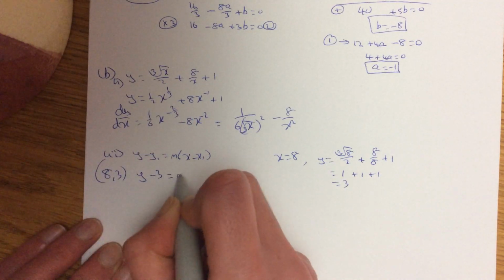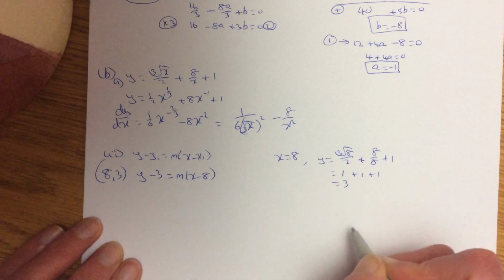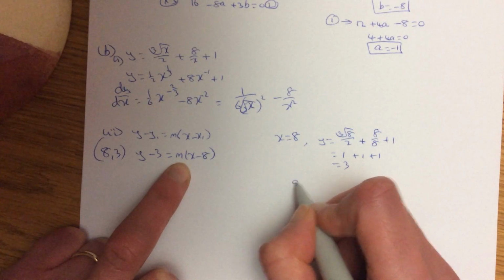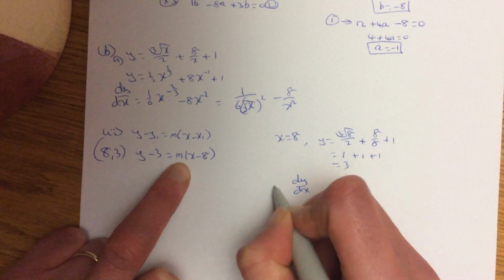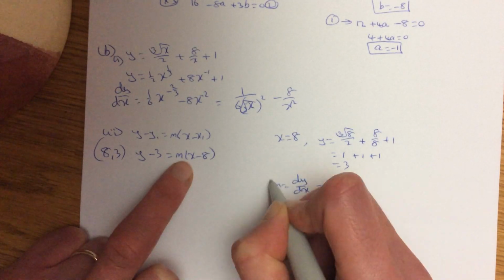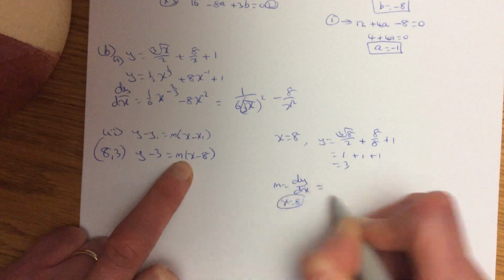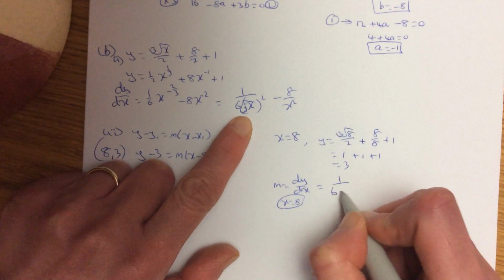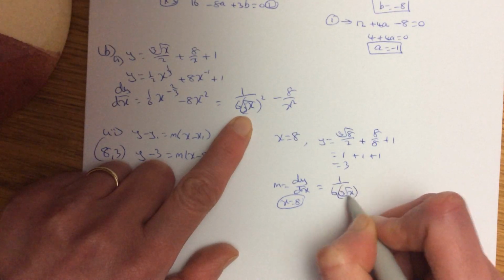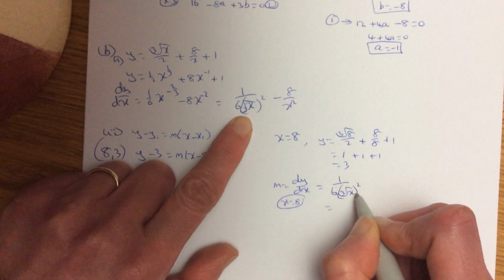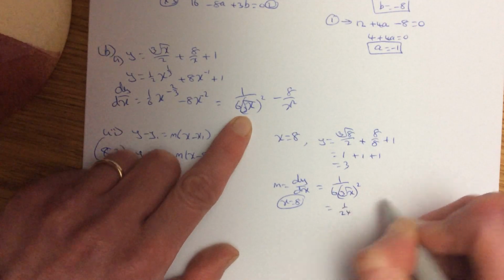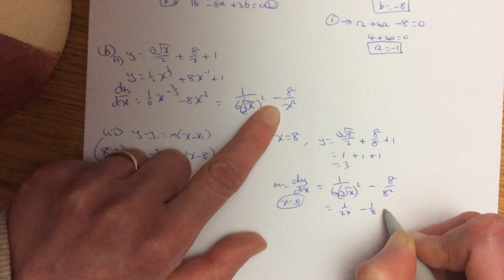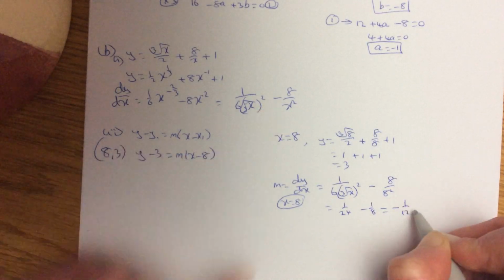Y minus the y coordinate equals m times x minus the x coordinate. To work out your gradient, it is dy by dx. So m is dy by dx, and you know that x is 8. You already have that dy by dx worked out up here. So it's 1 over 6, the cube root of x, which is 2, squared, which is 4, so it's 1 over 24 for the first bit, minus 8 over 8 squared, which is 1 over 8, and that works out to be minus a 12th.